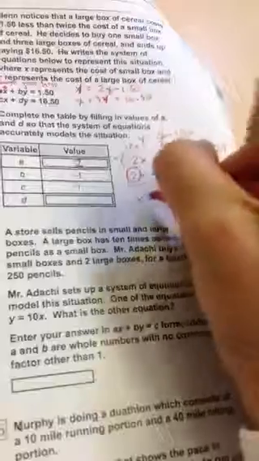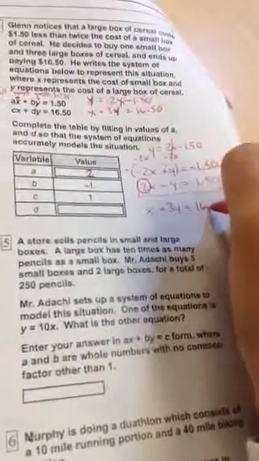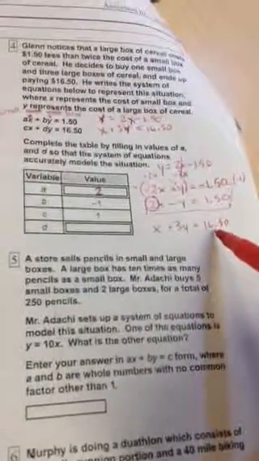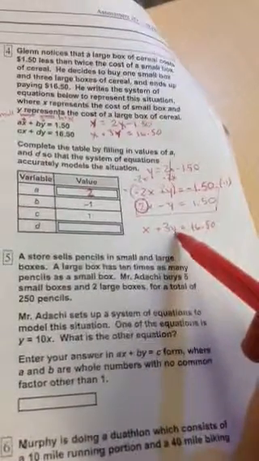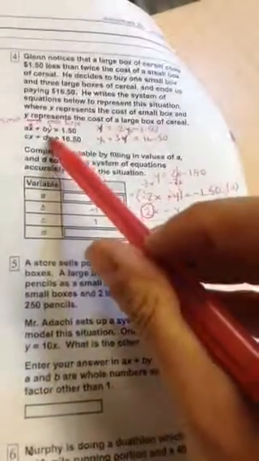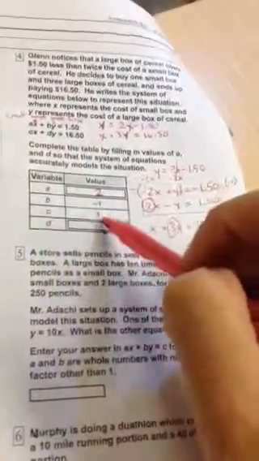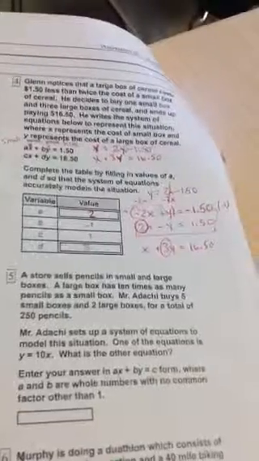Okay, now I'm going to go to my second equation. So X plus 3Y is equal to $16.50. So this one is already set up for me. So my 3 is in front of the Y, and that's my D variable. That's what I want. And just to make sure, here my coefficient in front of X is 1. So C, that makes sense. C is a positive 1. So my answer there was 2 and 3.